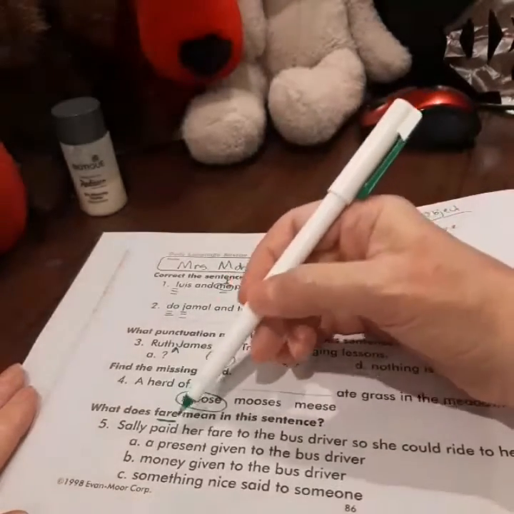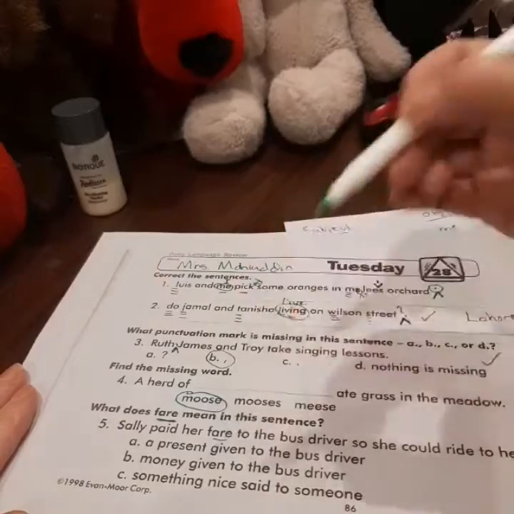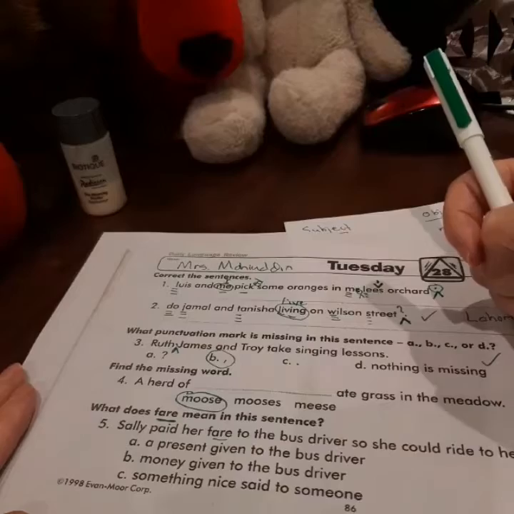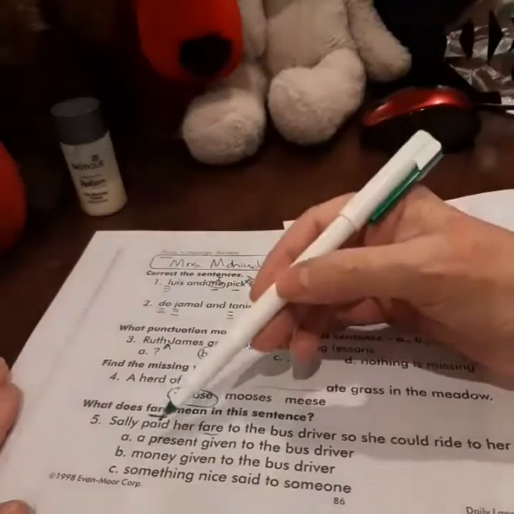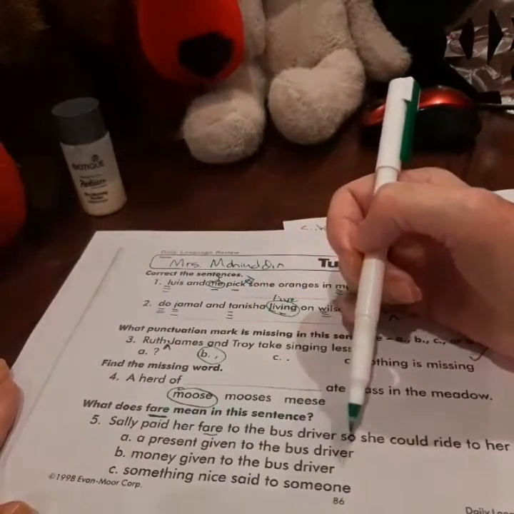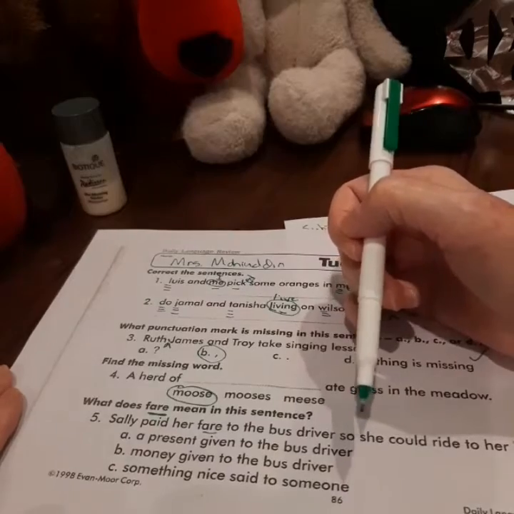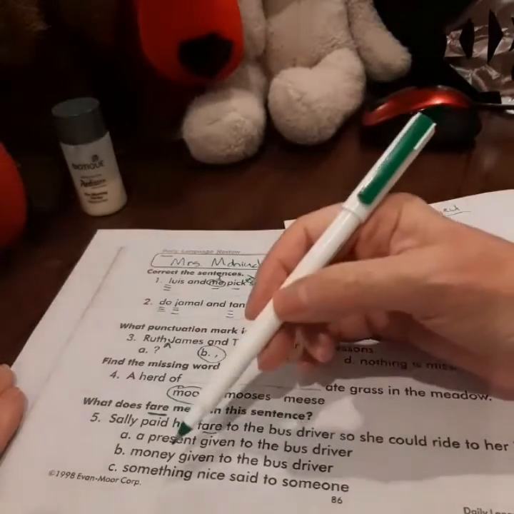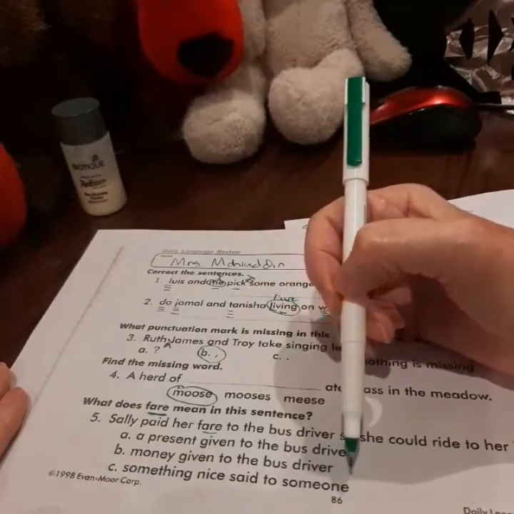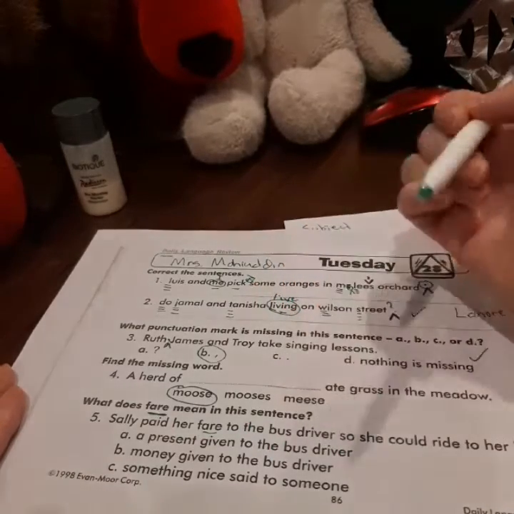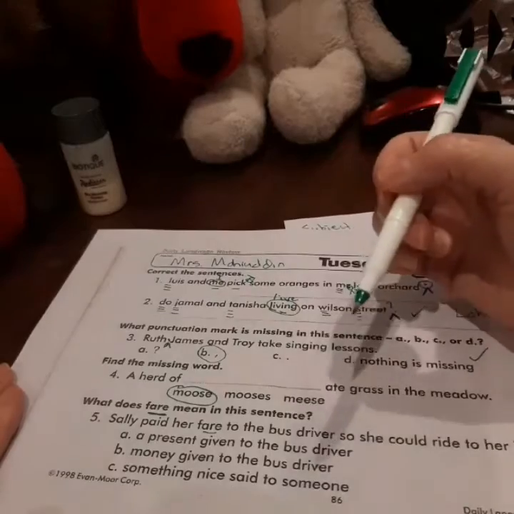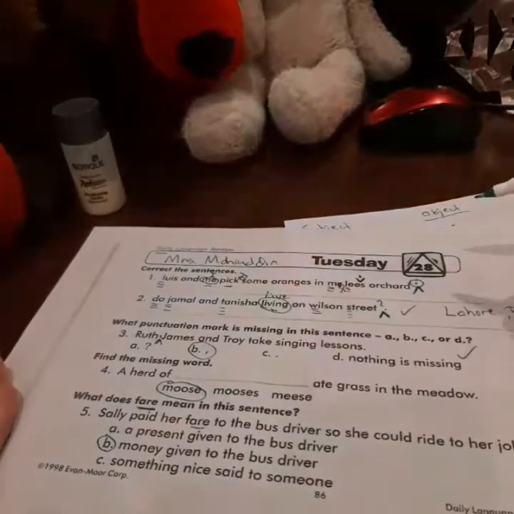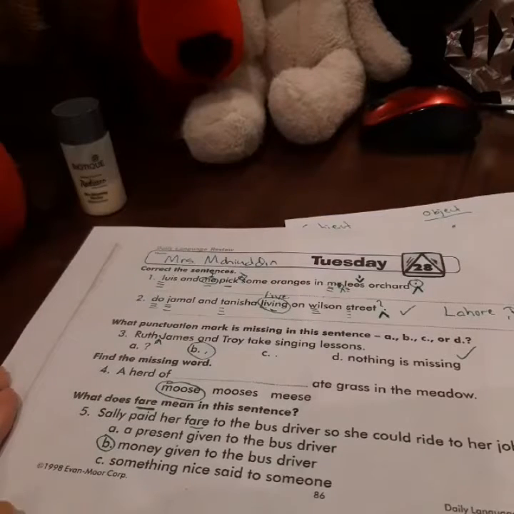Sally paid her fare to the bus driver so she could ride to her job. Could fare be a present given to the bus driver? Do you think she paid him a present? Or money given to the bus driver? Or something nice said to someone? Did she say something nice to him and then he let her ride the bus? Did she give him a present? No. She gave him money. Fare is the money.